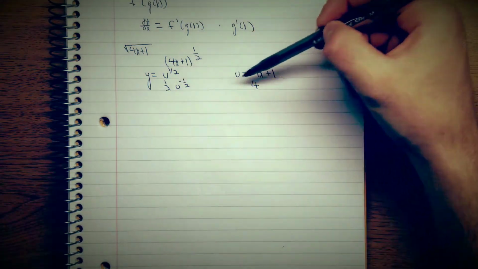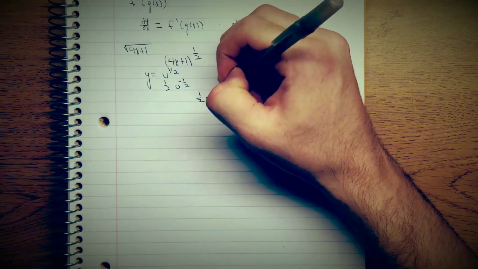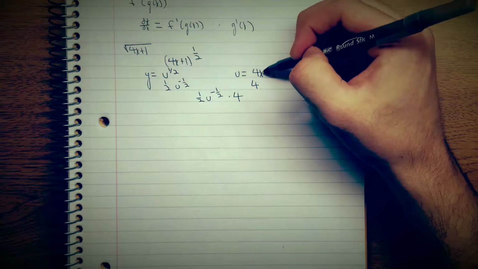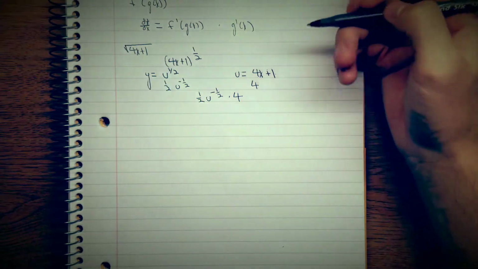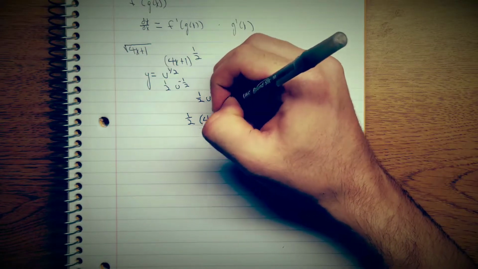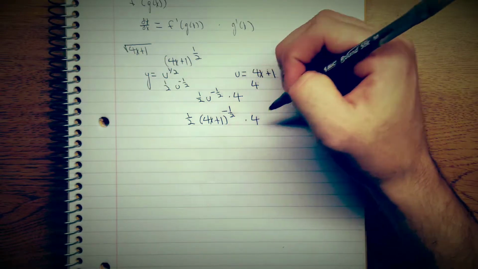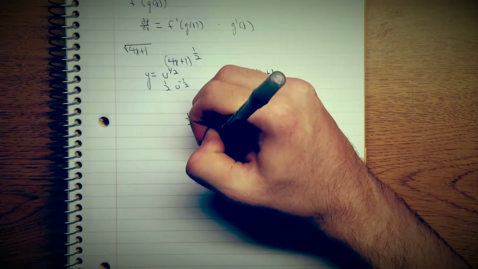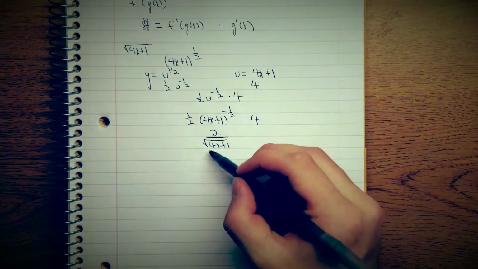You will then multiply these together. So we have 1/2 u to the negative 1/2 times 4. And then we plug in our u, which we found to be 4x plus 1, into u in our equation. So we have 1/2 times 4x plus 1 to the negative 1/2 times 4. And we can simplify this to be 2 over the square root of 4x plus 1. And this is our final answer.